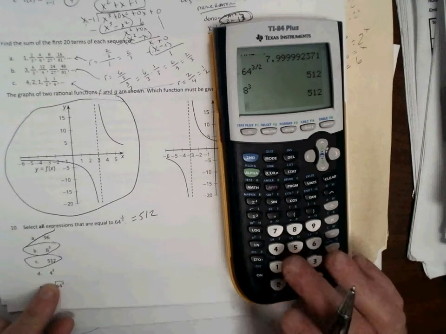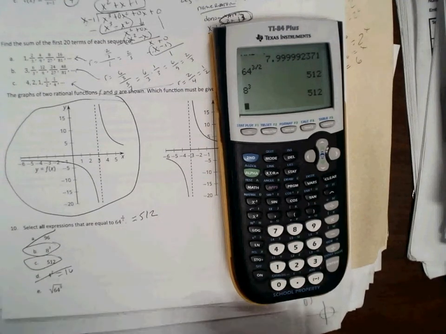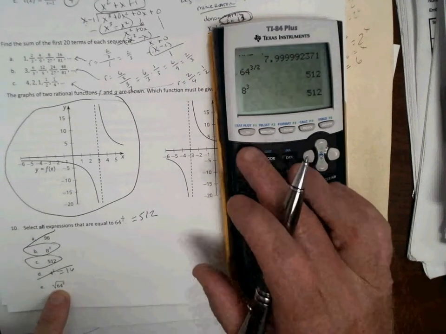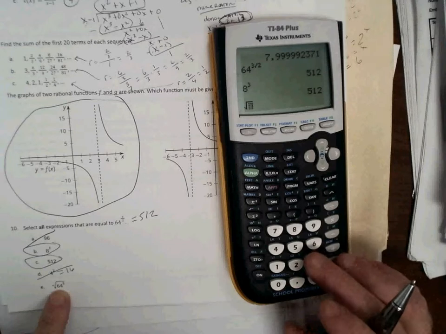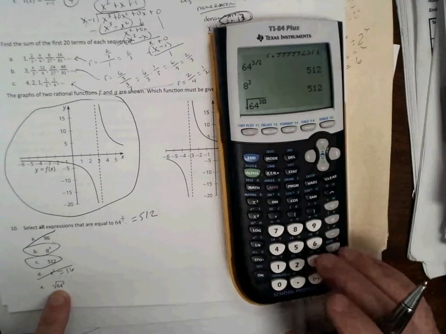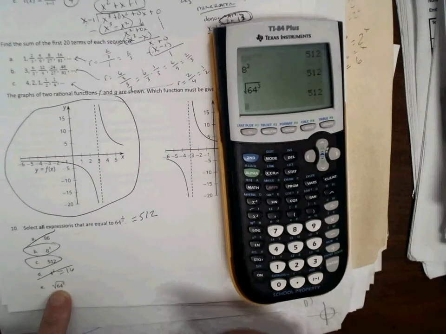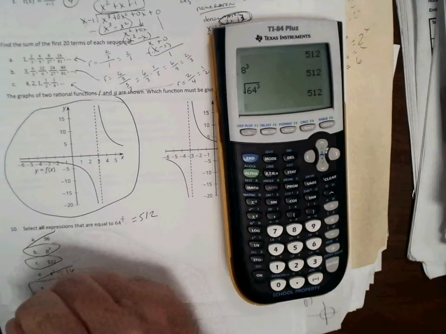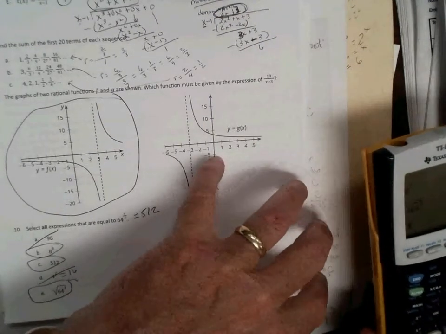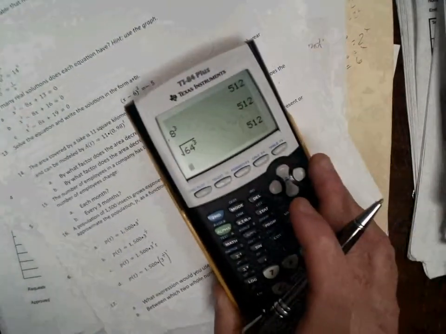4 squared is 16, so that's not one. And the cubed root of 64 square root. So let's type that in. Square root of 64 cubed. Hit enter. That's 512. So that's one. That's the easiest way to do number 10. We've only used up 2 minutes on this video, so we may as well see if we can do another one. Oops, wait a minute, we got another one on there.